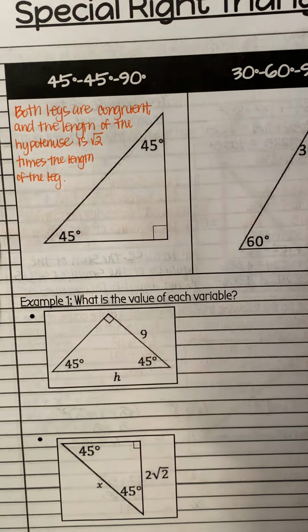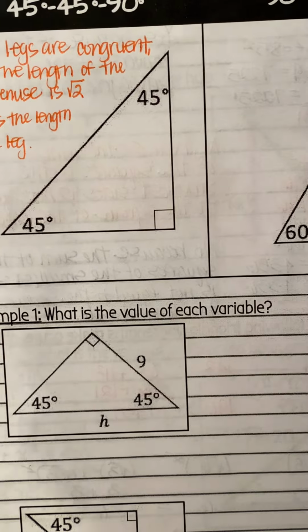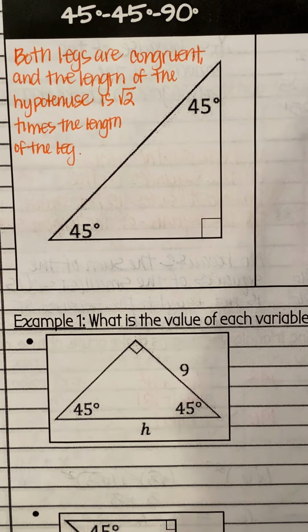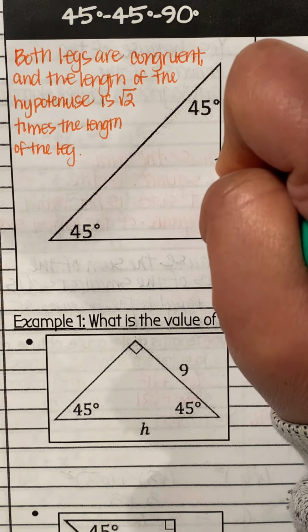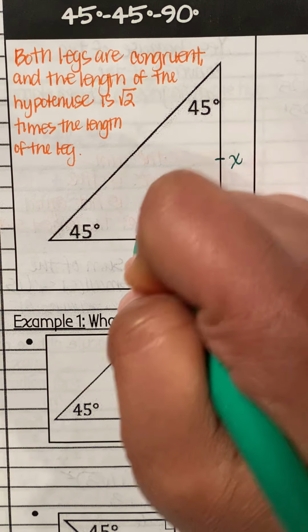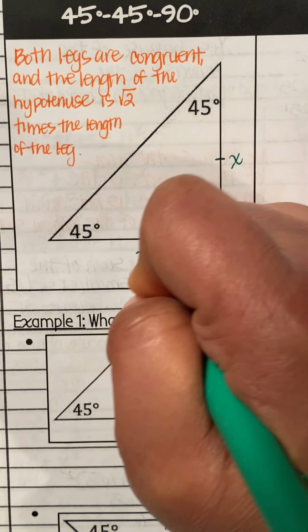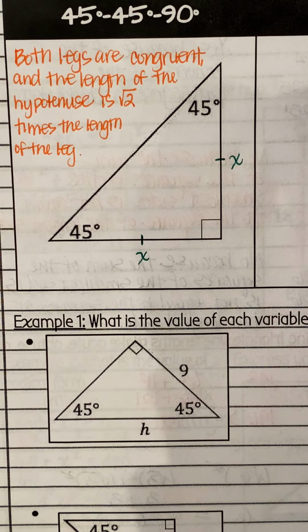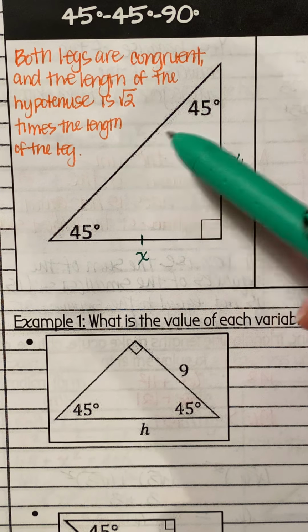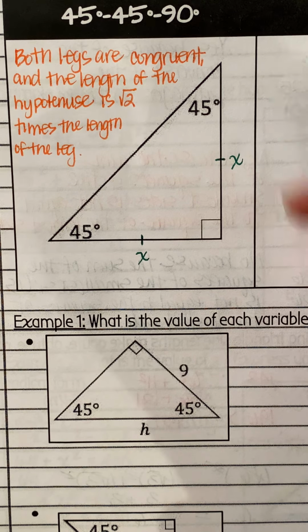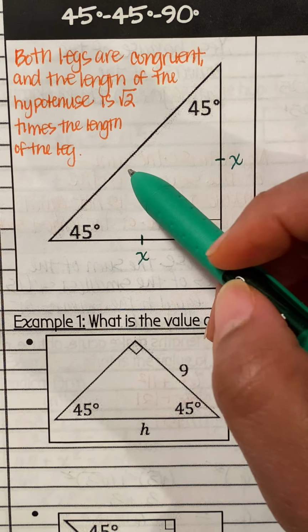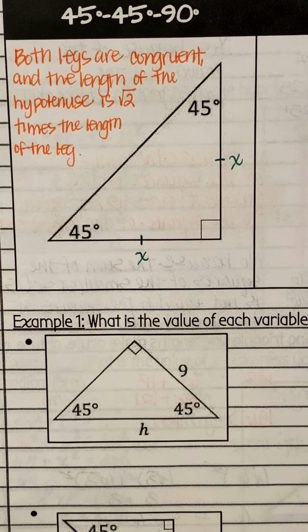With this triangle, I'm going to zoom in a little bit more. We know that the legs are congruent, so it's 45, 45, so this is x, and this is x, and these are our congruency marks. Now, my hypotenuse is going to be the length of one of the legs multiplied by the square root of 2.